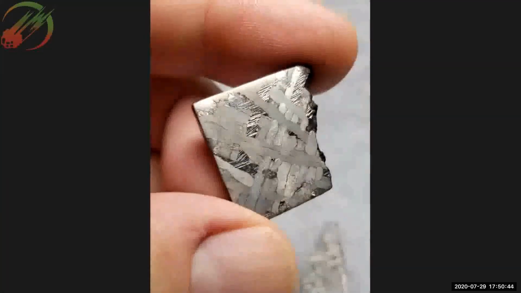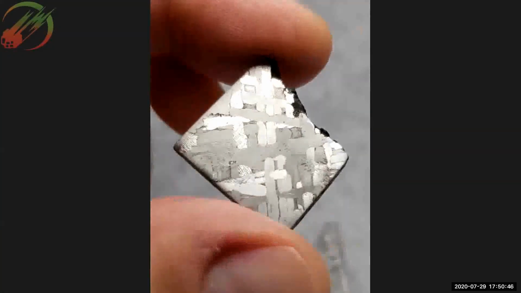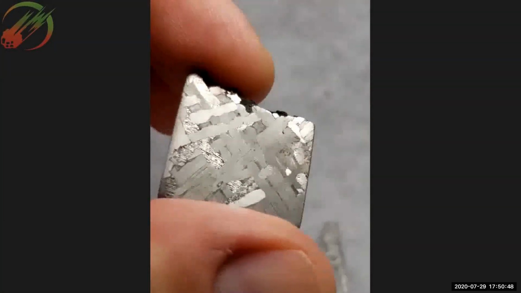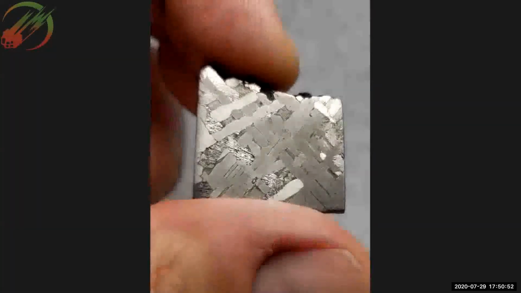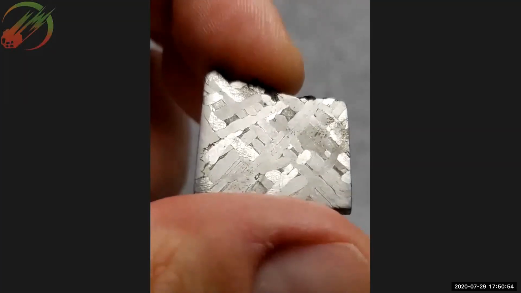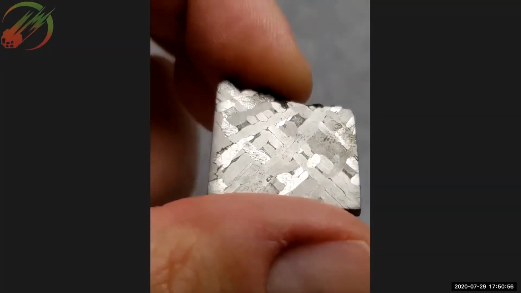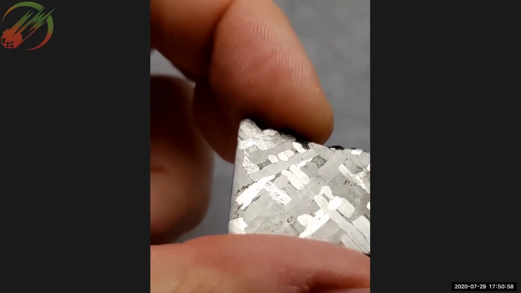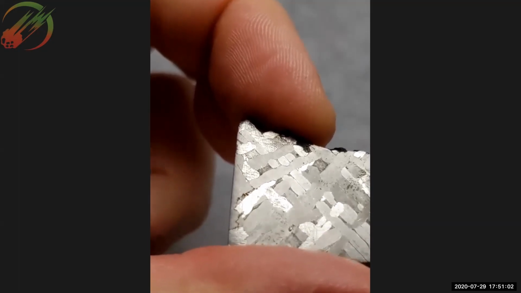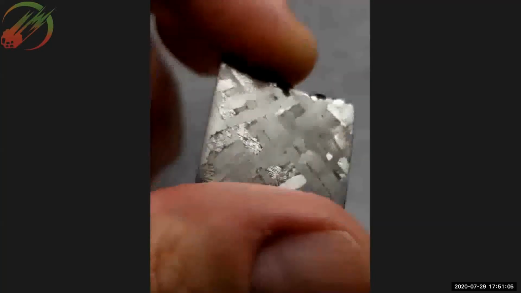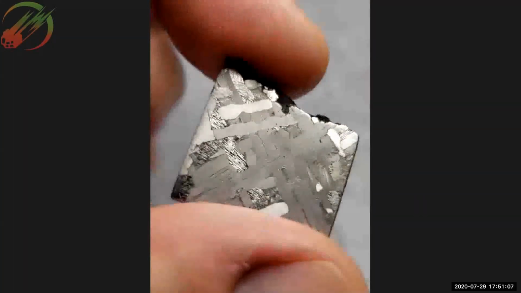Yeah, so I just got a nice big slice of this for my personal collection. So these are moving to a different home, but God dang, man, you can play checkers on that. So this one here is like I think 13 grams, and this one is like 8 grams.